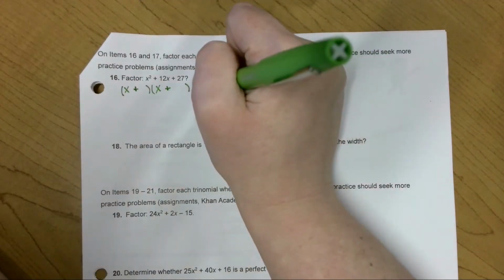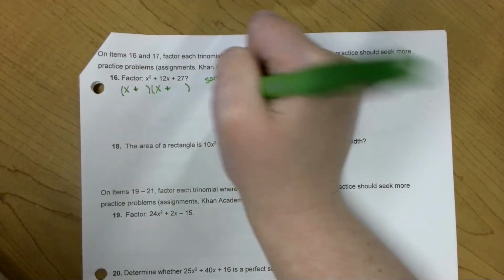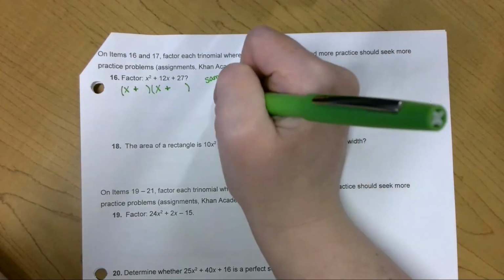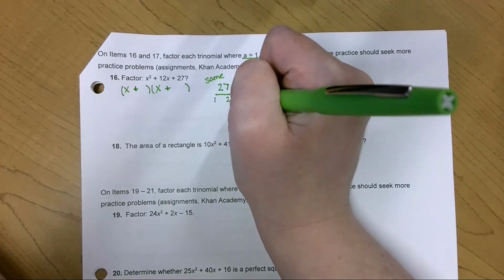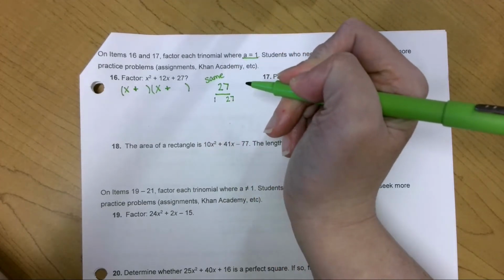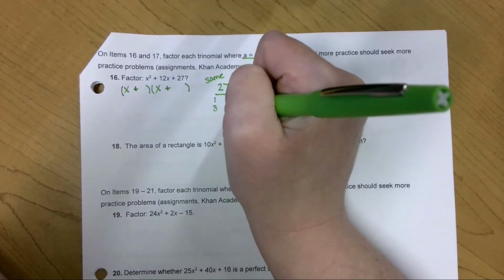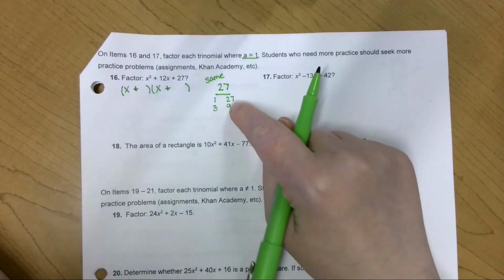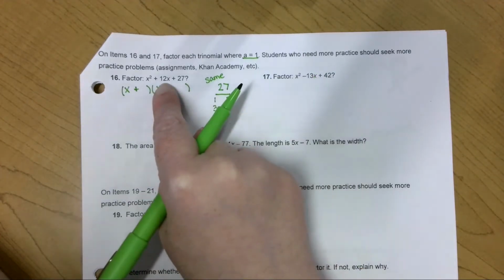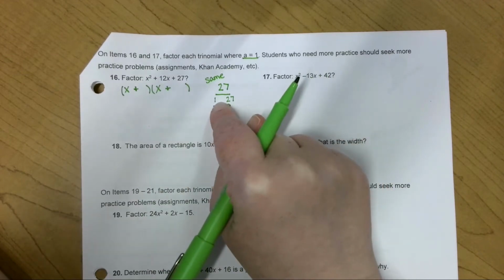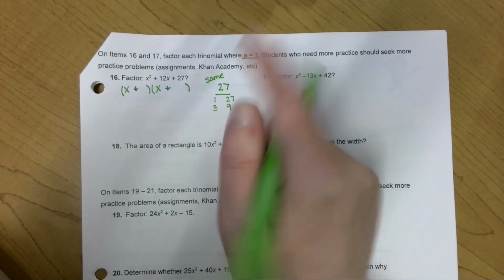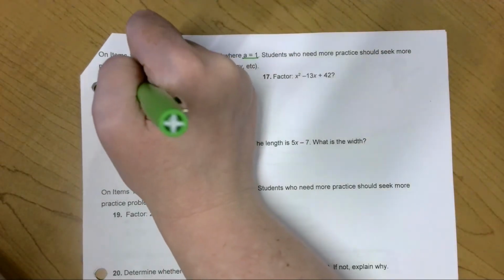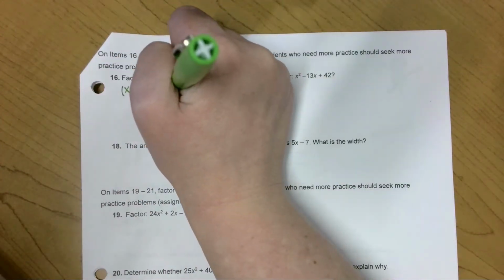Alright, so now I'm looking for factors of 27. So what multiplies to give me 27? I would go in order because you don't want to accidentally skip something. So we know 1 times 27. 2 won't go into 27. 3 and 9 will. And I believe that's it. So one of these pairs, if I add them, I'll get 12. So 1 plus 27 is going to give me 28. 3 plus 9 gives me 12. So we have x plus 3 times x plus 9.